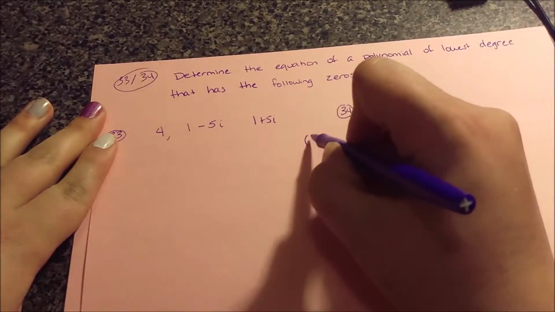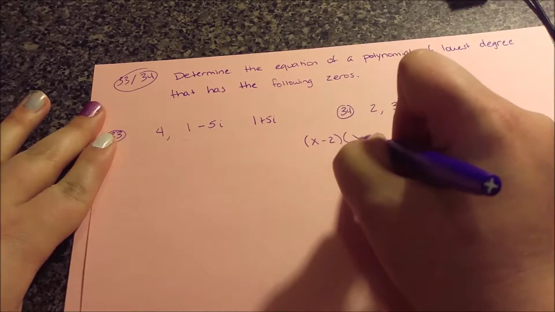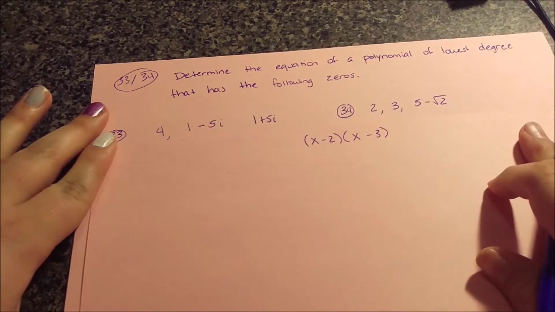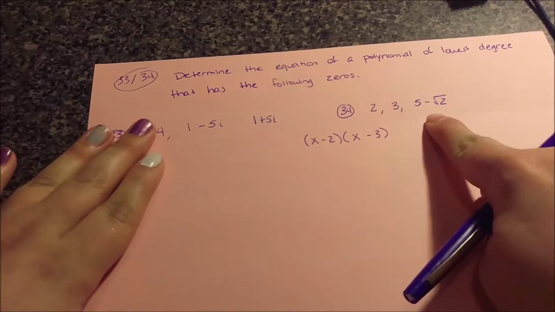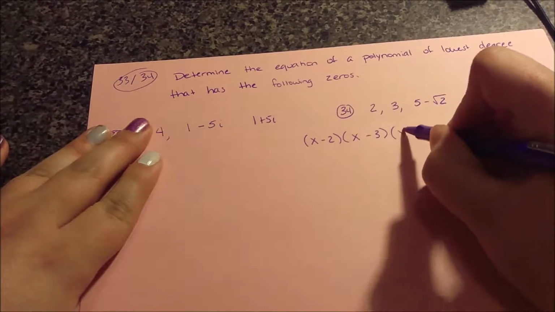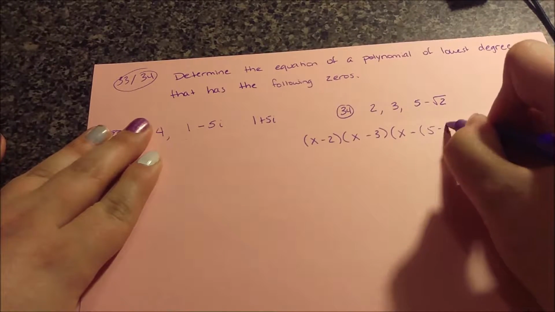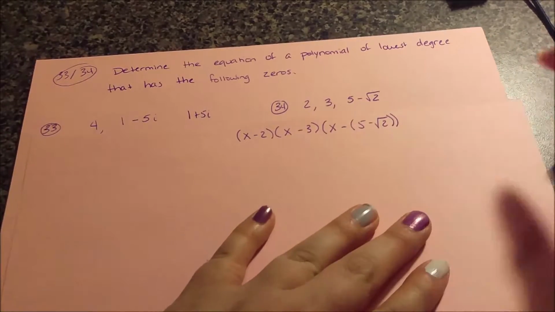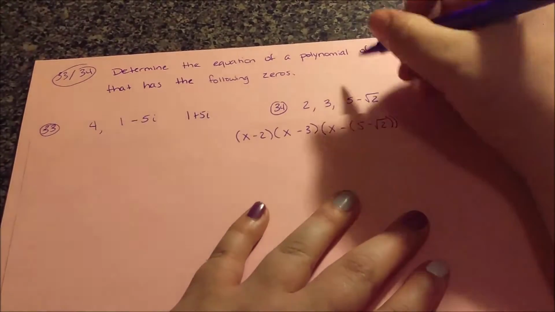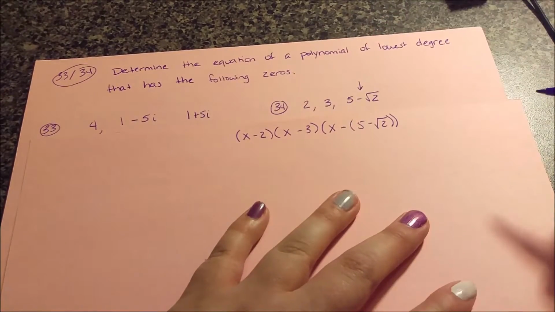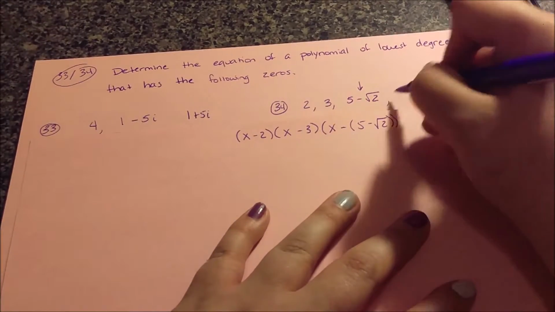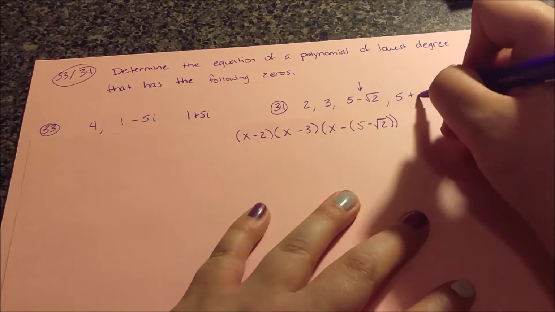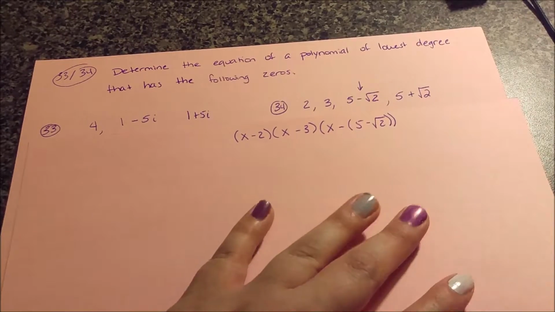I'm going to write those as factors right away, just so they're out of the way. X minus 3, x minus 2. Then we can turn this one into a factor as well. And lastly, we have to find its pair. All you're looking for is the opposite sign before the irrational number. So the last zero that has to be in this polynomial is 5 plus root 2.